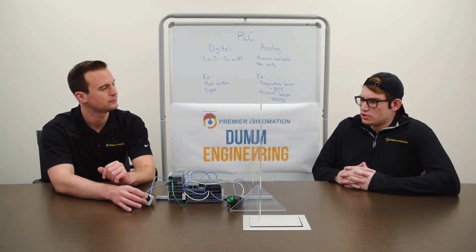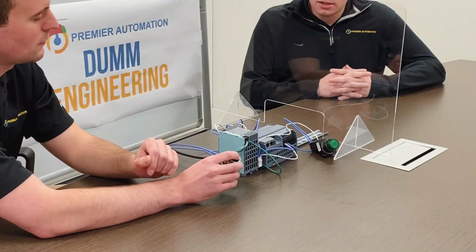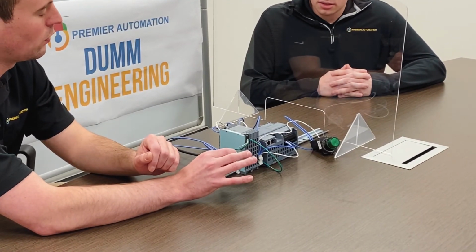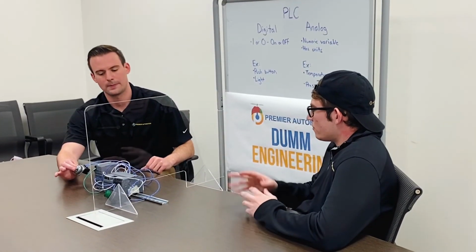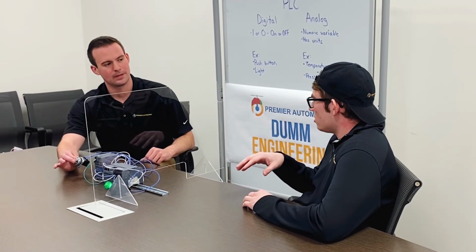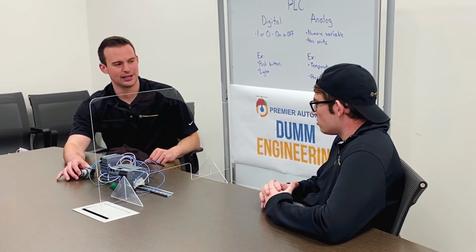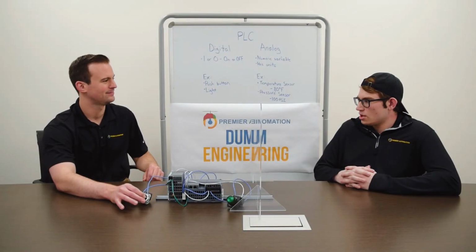So what happens if you just press the button and let it go? Nothing happens, because it's waiting for you to hold the button for 4 seconds. So after you press the button and it starts counting, then it will energize the output? Yes, exactly. All right, really cool.